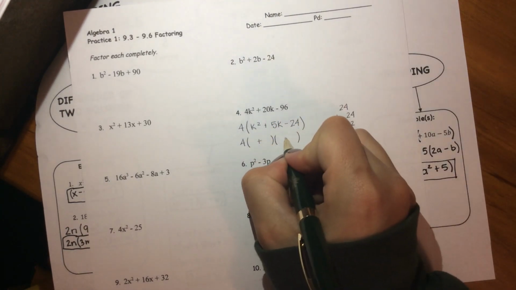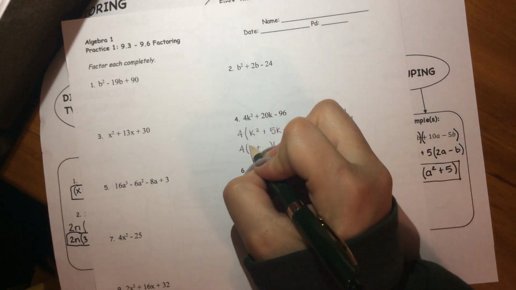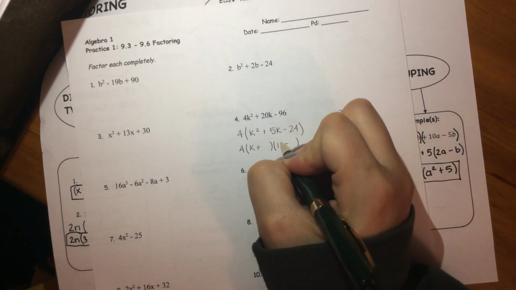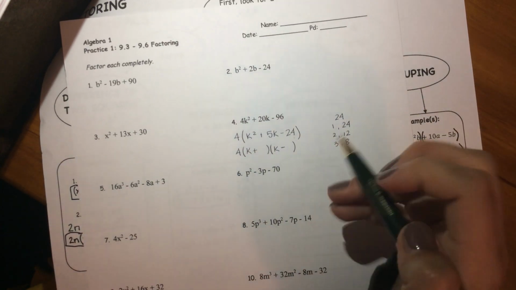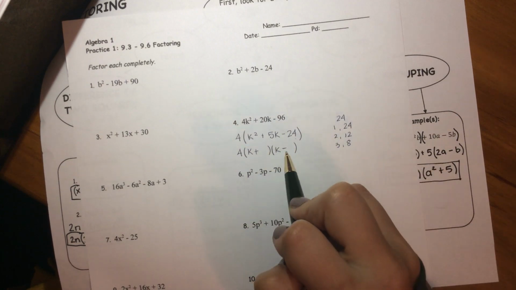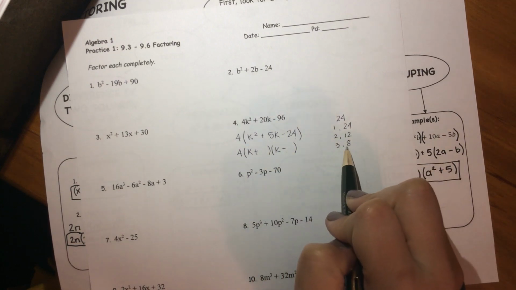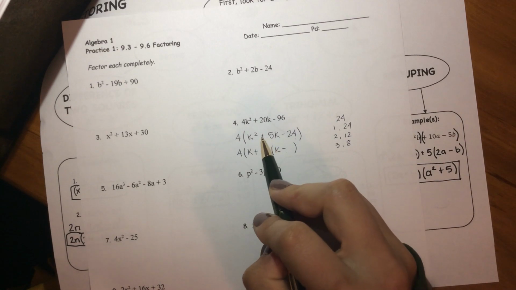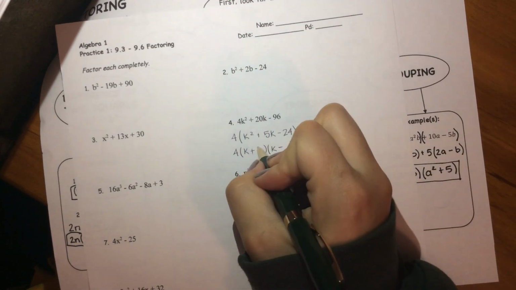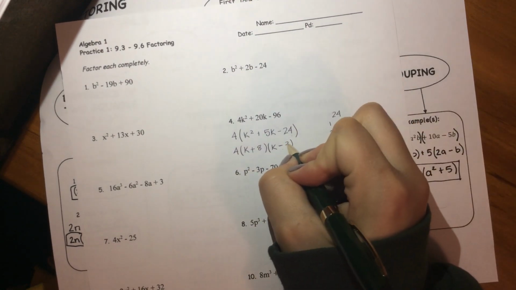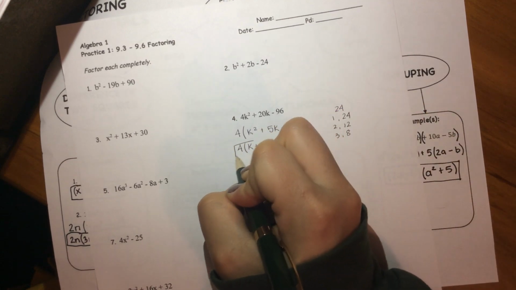So positive, negative, okay? I'm going to go ahead and break up the k a while. 1 has to be positive, 1 has to be negative. And I'm using my combo of 8 and 3. I need to get positive 5, so my 8 has to be positive and my 3 has to be negative. And then, guys, I'm done. That's all I have to do.